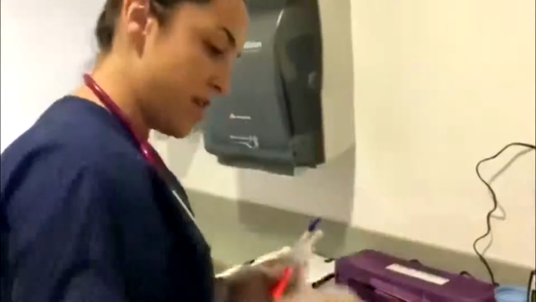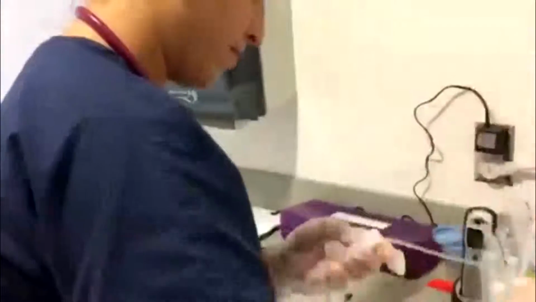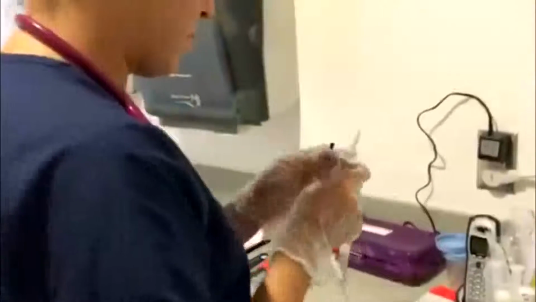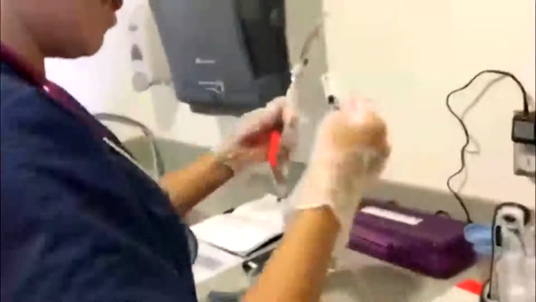Right. Same with this. I want to make sure to maintain sterile technique and that the clamp is closed. Twist, turning motion. Okay, great. And the clamp is closed.